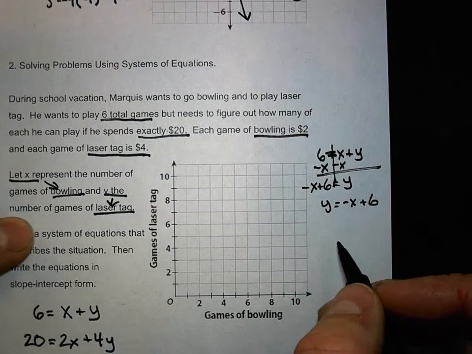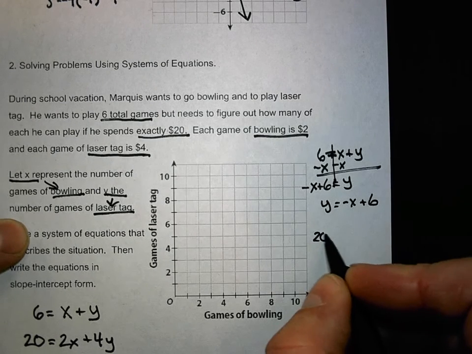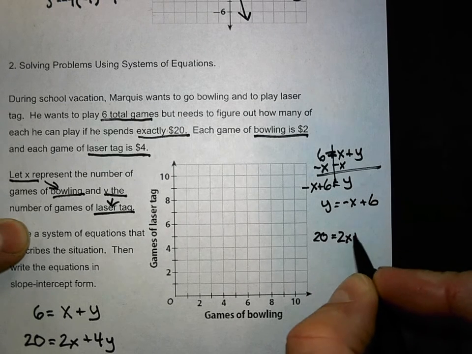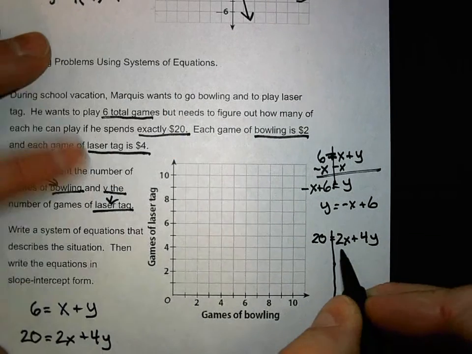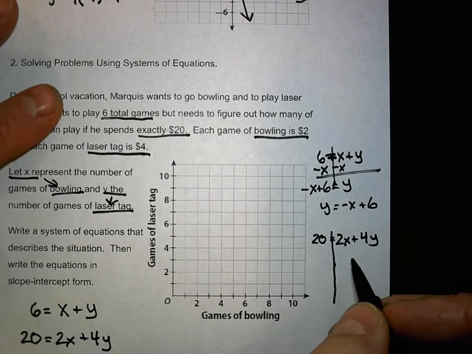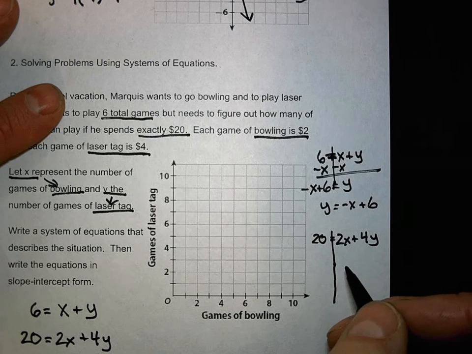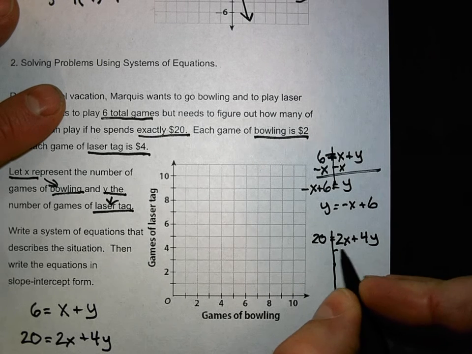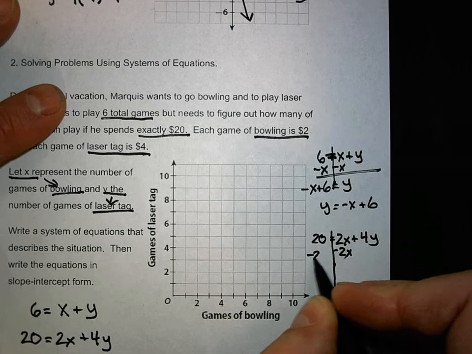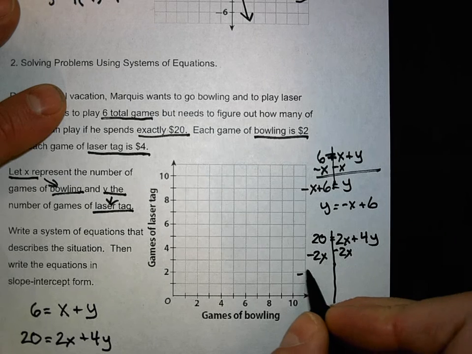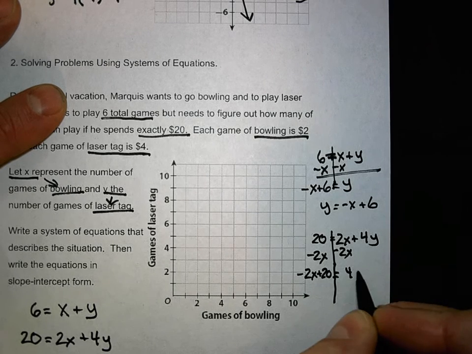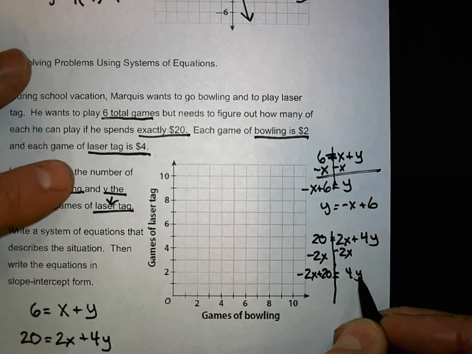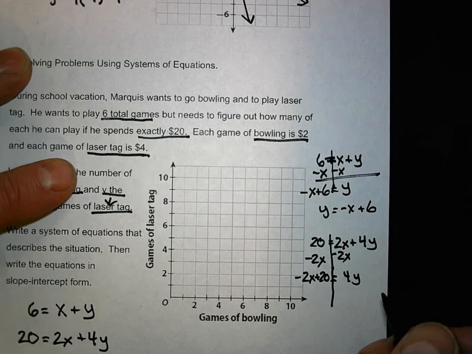So let's do the next one, which is 20 equals 2x plus 4y. There's a little more work on this one, but not a ton. So how do I get the x up this side? You're going to add negative 2x to both sides. I end up with negative 2x plus 20 equals 4y. Well, I can't have y with a 4, can I? Because I need it alone. How do I get the 4 away from it?